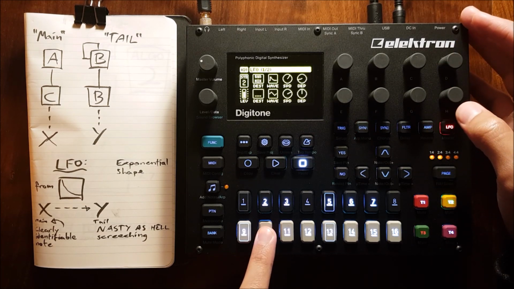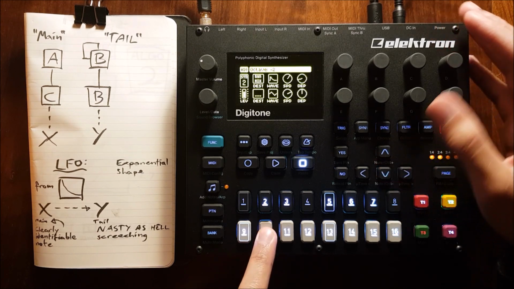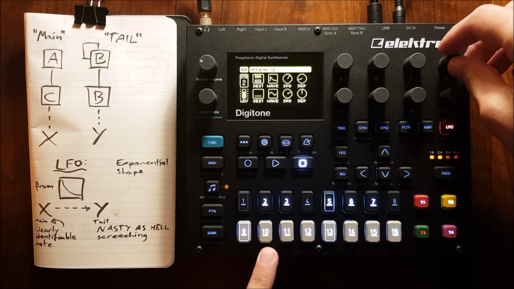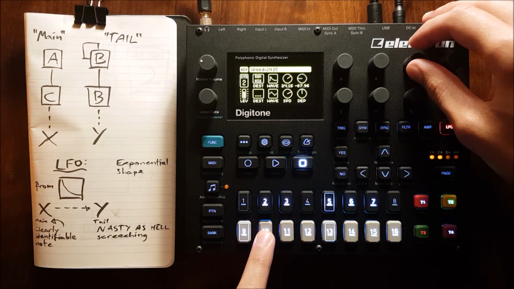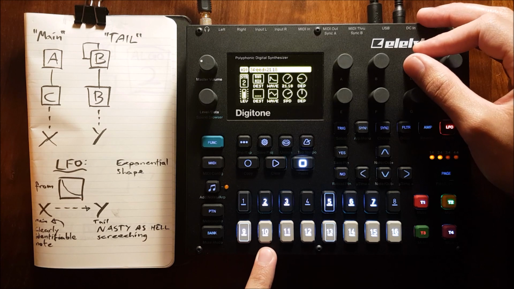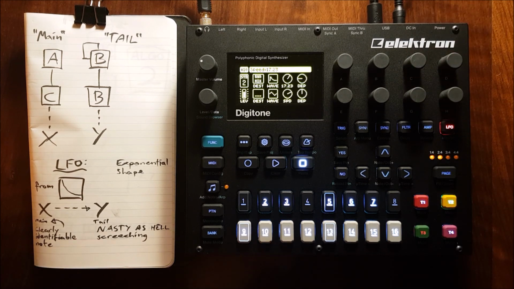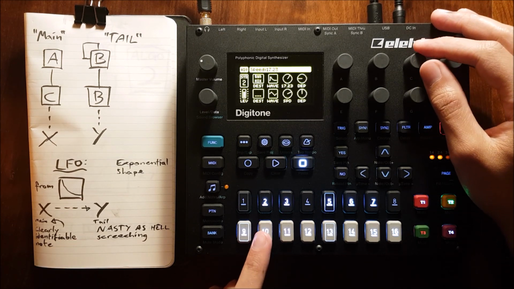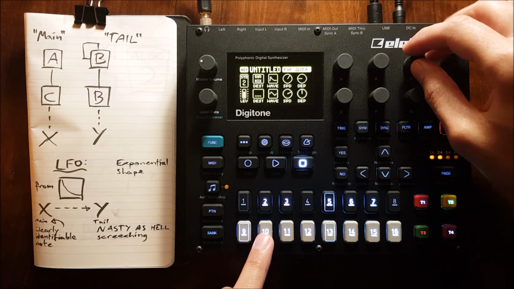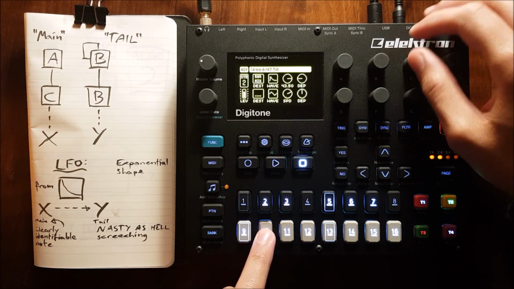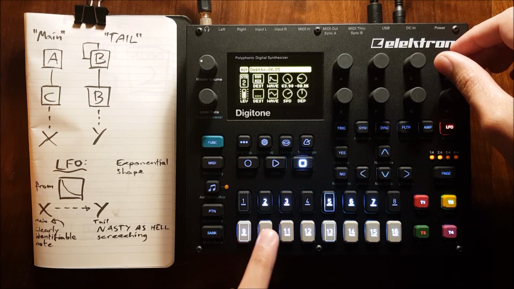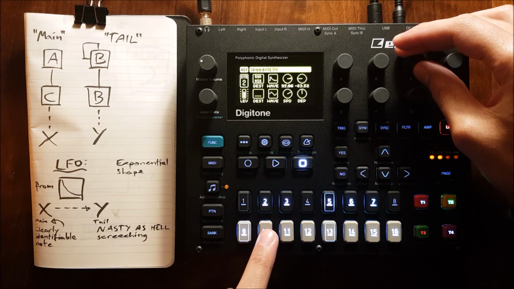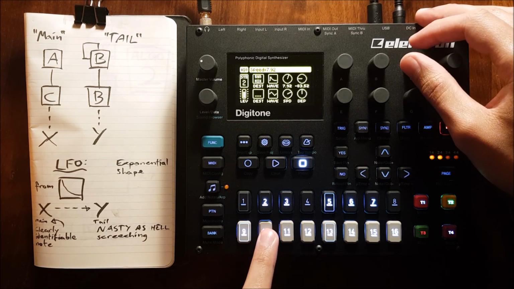It's a really noisy bass. And then using the LFO, we can adjust how quickly it fades into the noisy, nasty tail. It can be immediate or very slow.